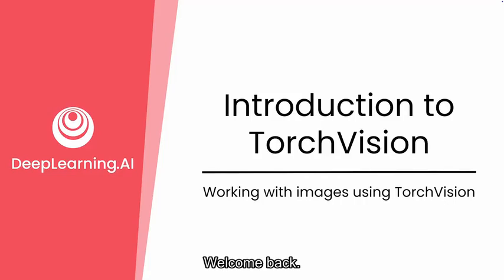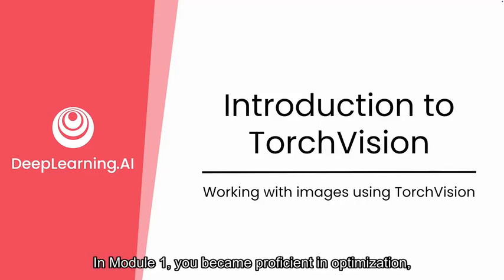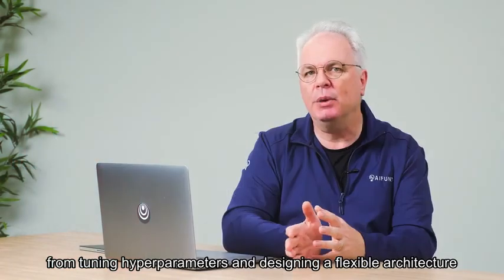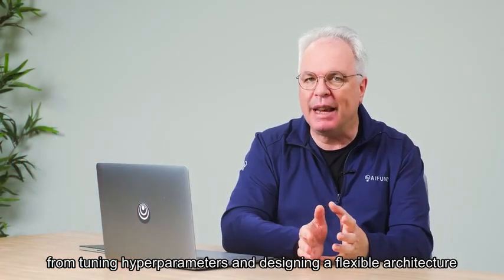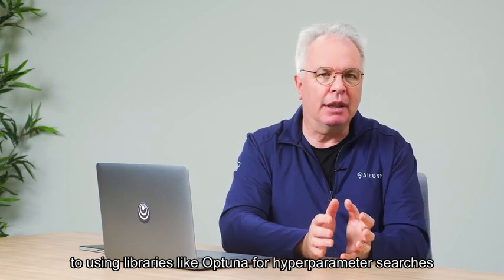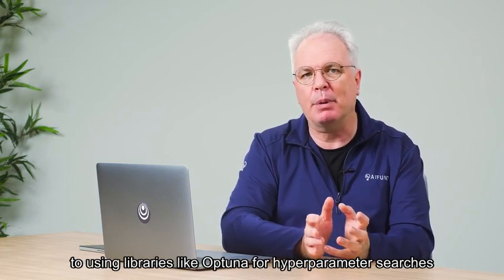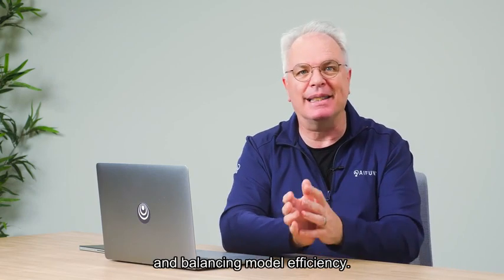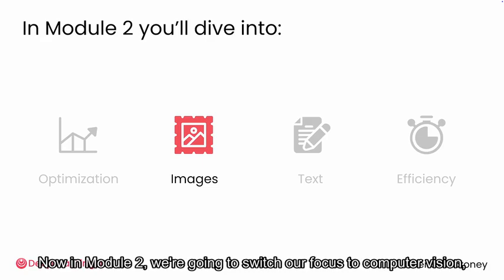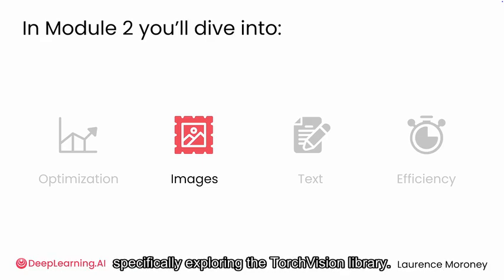Welcome back. In Module 1, you became proficient in optimization, from tuning hyperparameters and designing a flexible architecture to using libraries like Optuna for hyperparameter searches and balancing model efficiency. Now in Module 2, we're going to switch our focus to computer vision, specifically exploring the Torch Vision library.